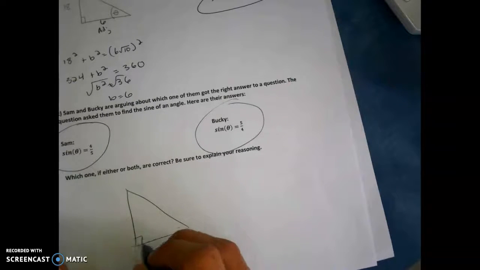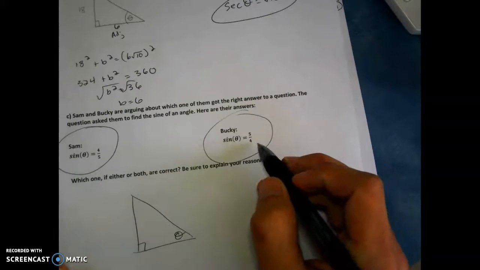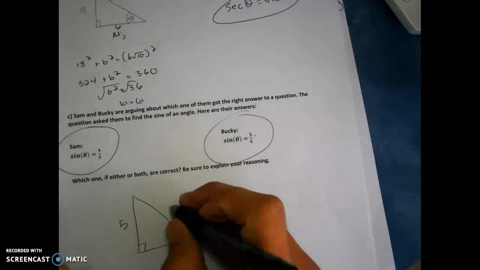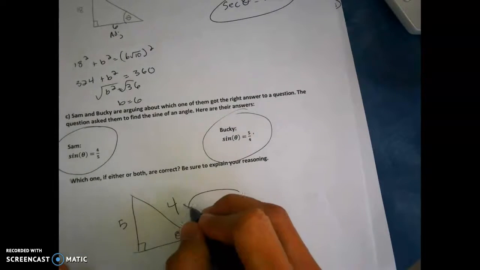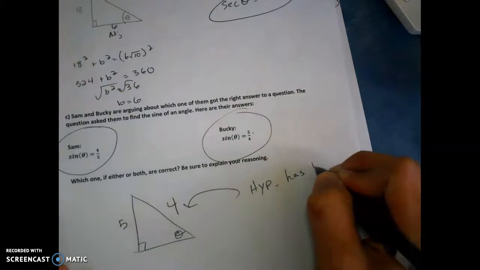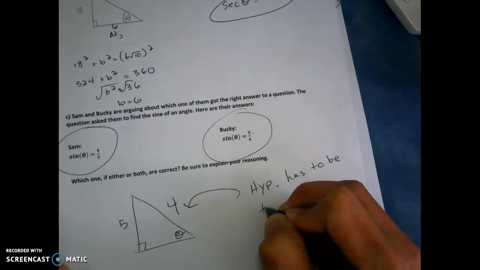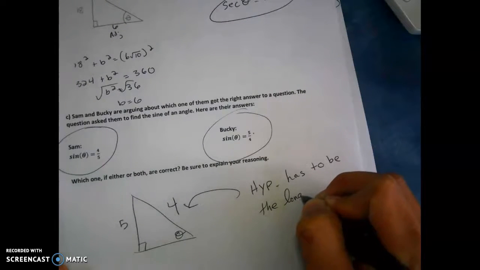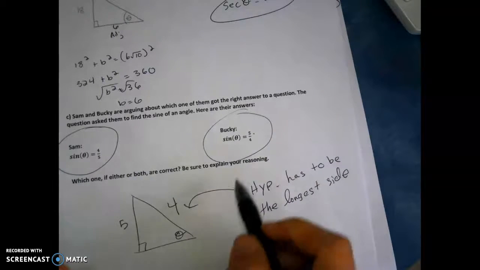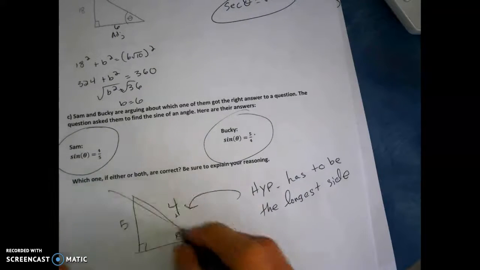So if we had a triangle here and say this is theta, well, this is saying the sine of theta is equal to the opposite 5 over the hypotenuse, which is 4 here. Well, yikes, the hypotenuse has to be the longest side. Here, Bucky's answer, it is not, so Bucky cannot be right.